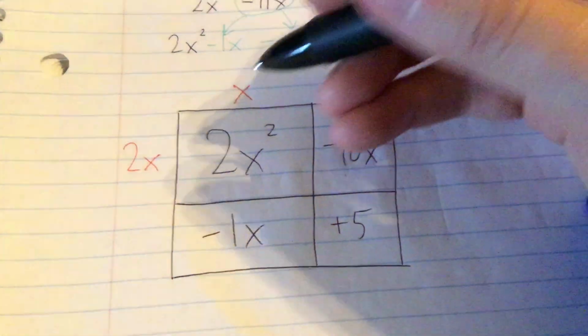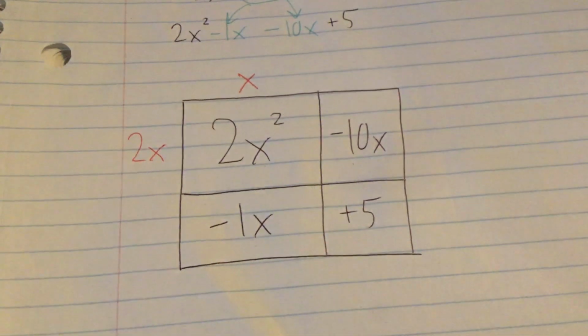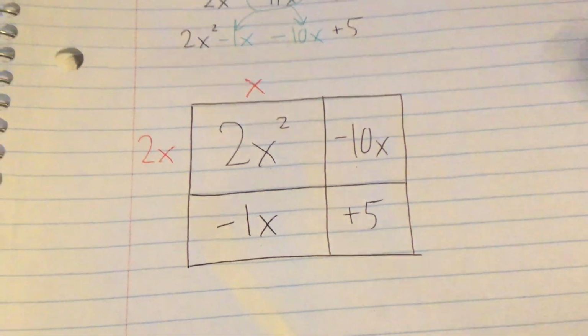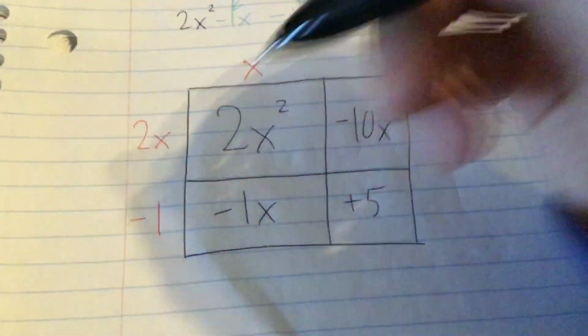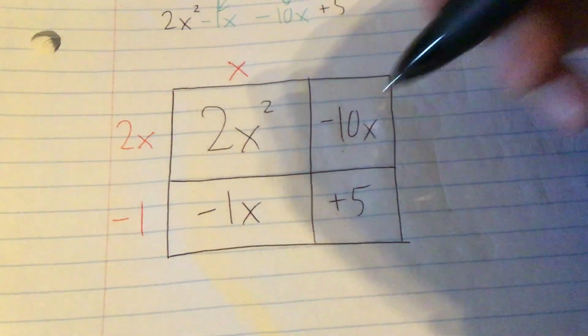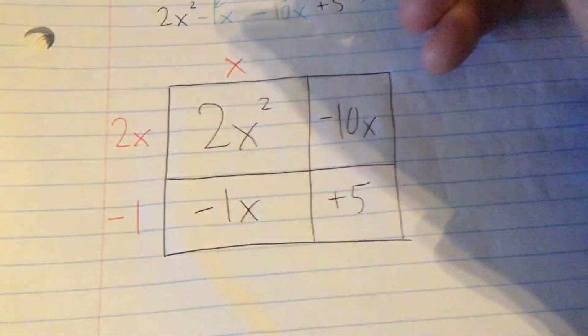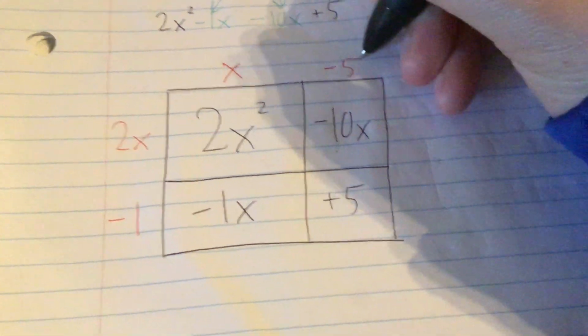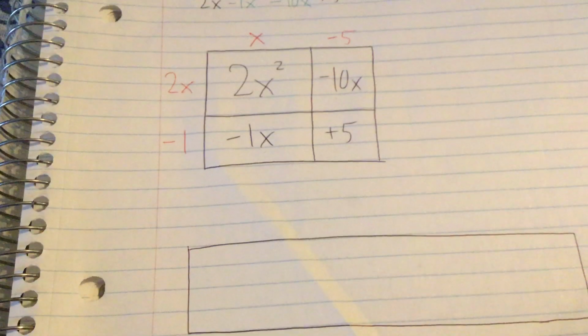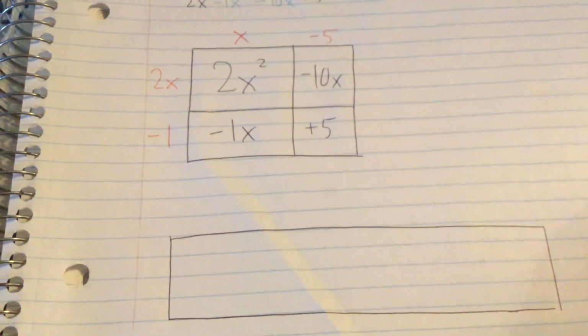X times what is negative 1x? Negative 1. 2x times what is negative 10x? Negative 5. So then I get 2x minus 1 times x minus 5.